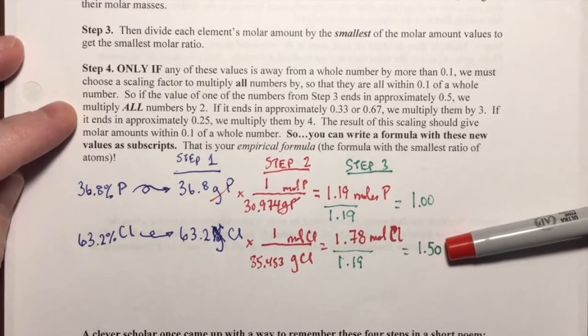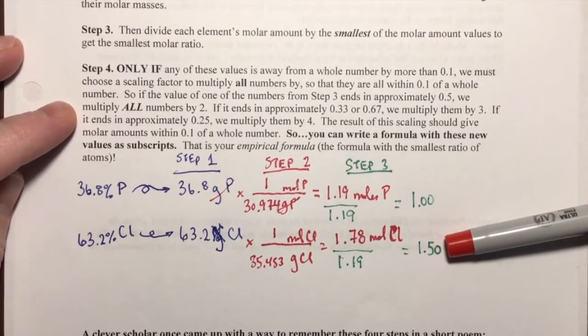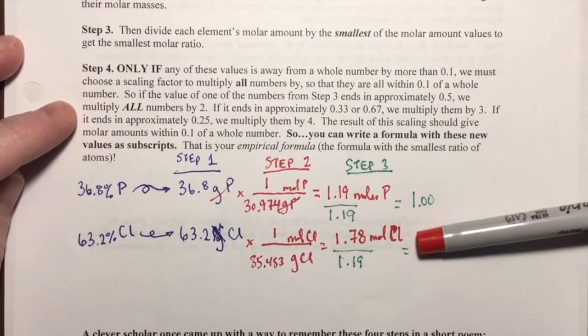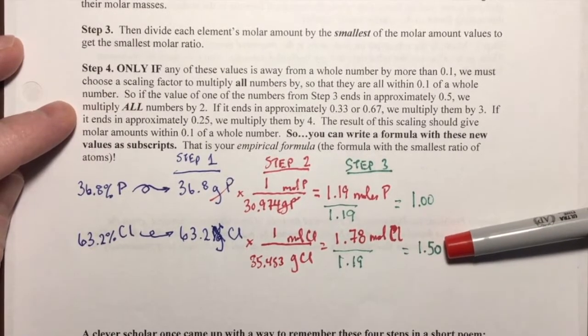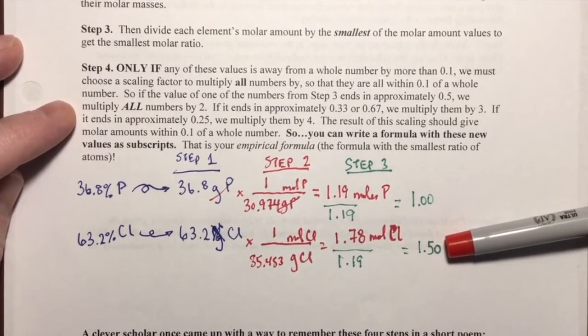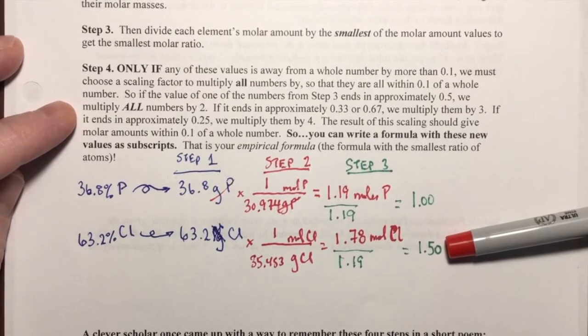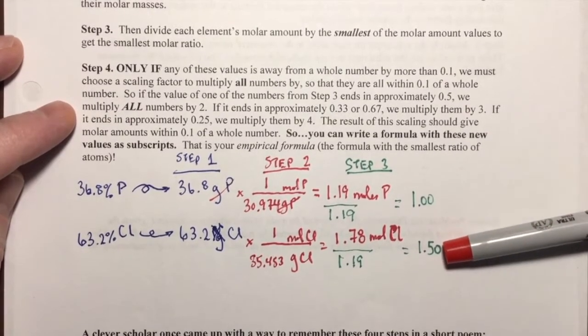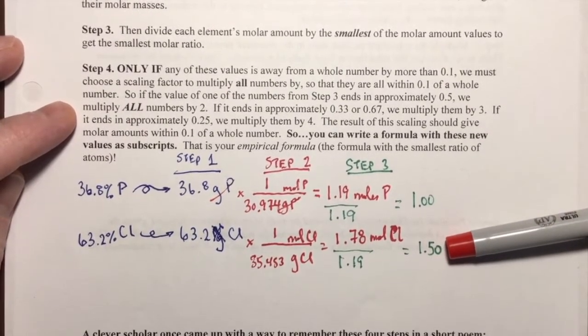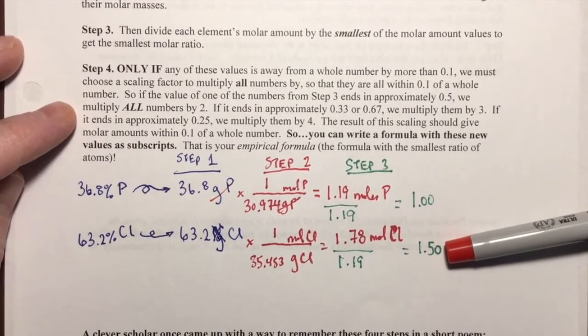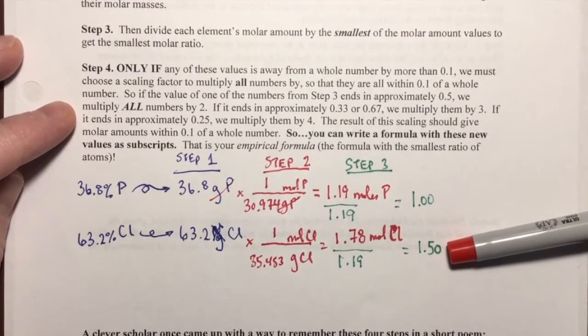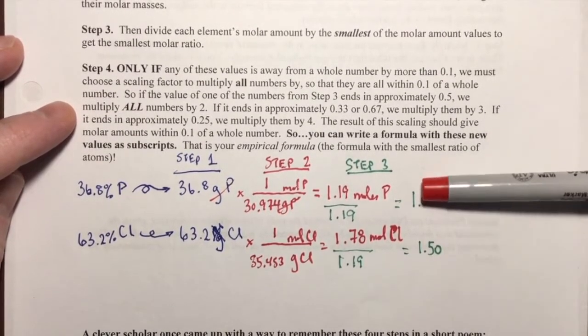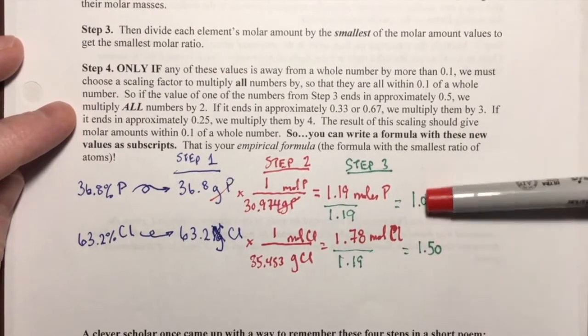What about that number? What scaling factor could I multiply that value by to get it to be close to a whole number? I think probably you can see that if I multiply this by 2, I get 3.00, which is definitely within 0.1 of being a whole number. So it looks like my scaling factor is going to be 2.